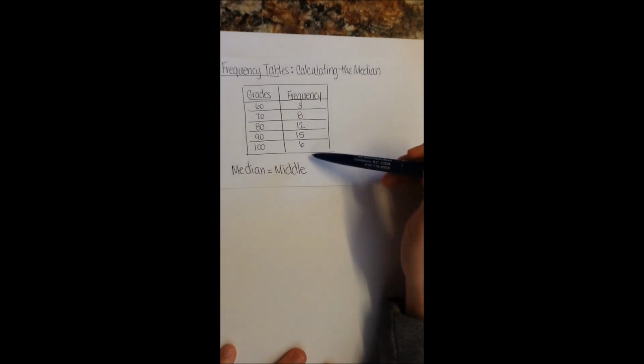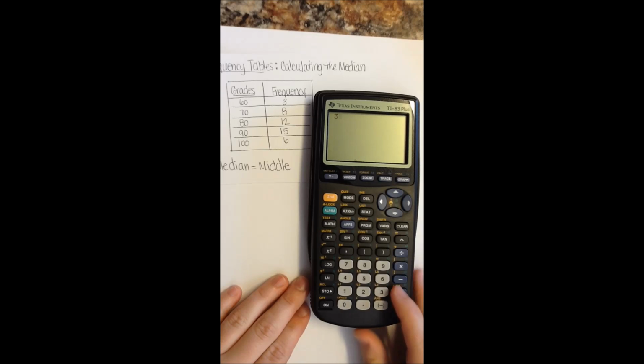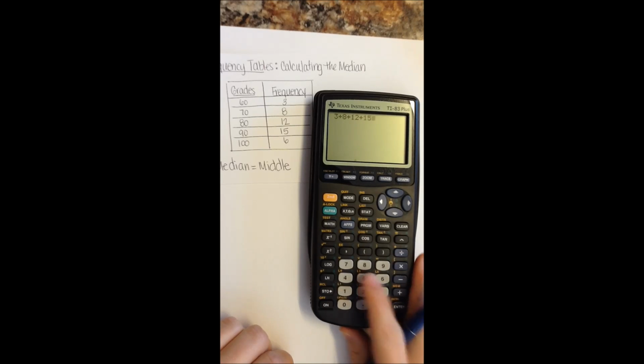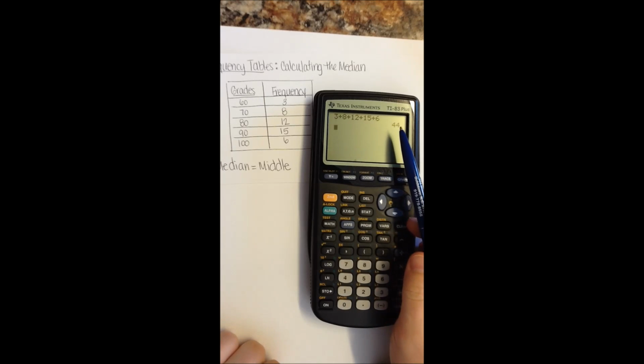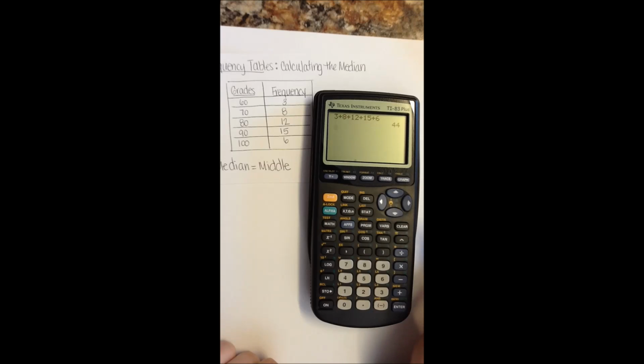Well, the frequency tells us how many total grades we have. So if we come through here, use our calculator to determine what's the total group. So we got 3 plus 8 plus 12 plus 15 plus 6. Okay, we have 44 students that had a grade anywhere from 60 to a 100.